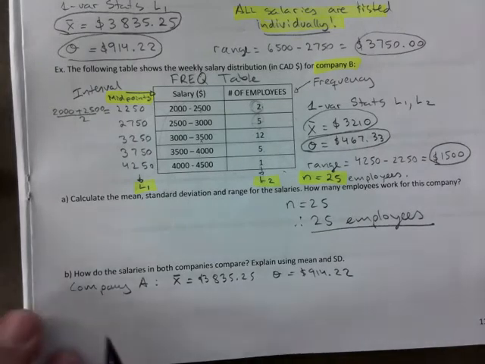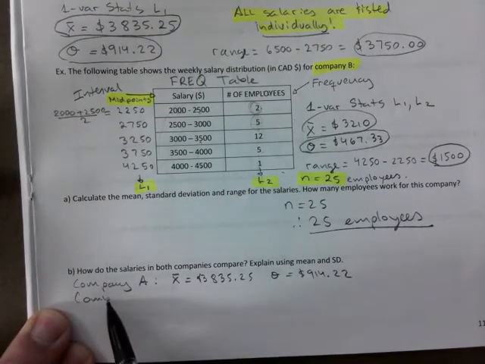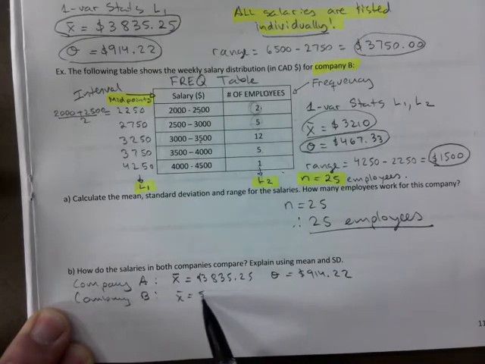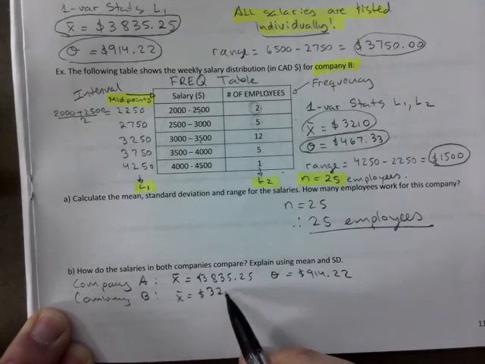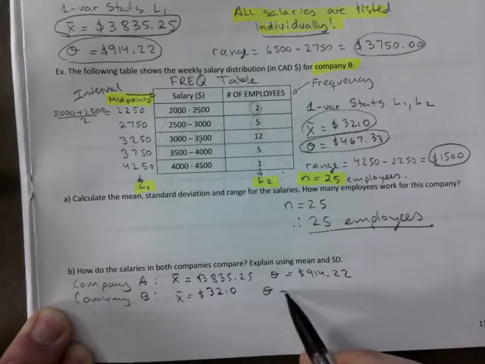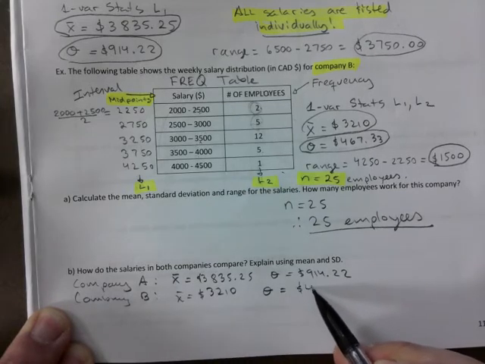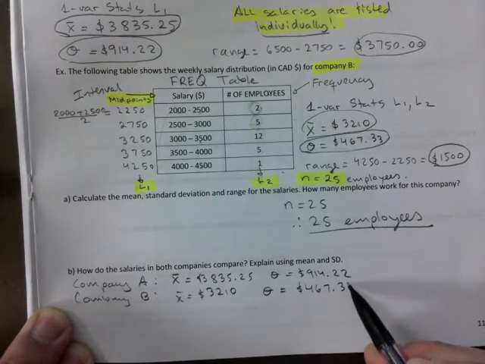Okay, company B has an average of 3210 and a standard deviation of 467.33.